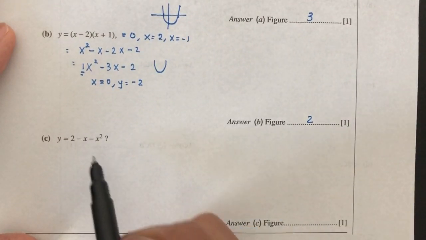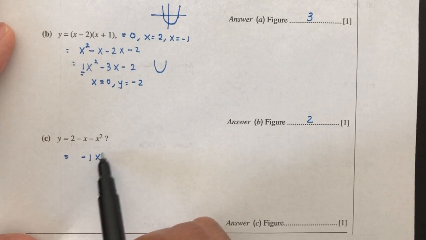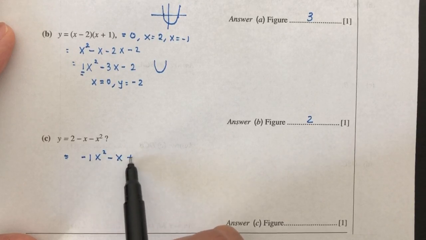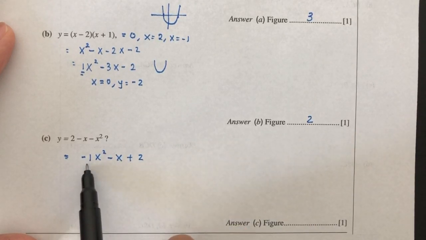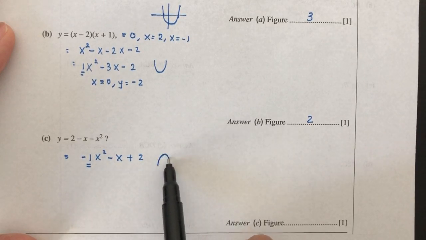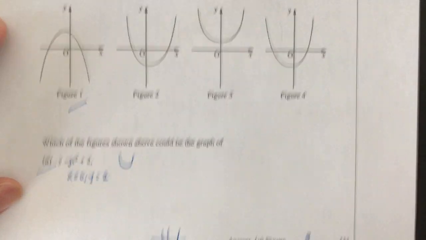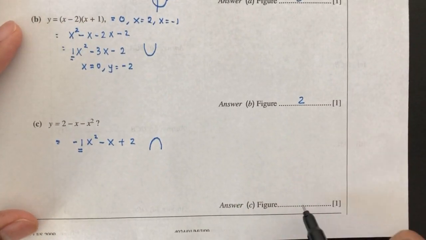And now for this last one, let's rearrange: we have minus x squared minus x plus 2. Since the coefficient of x squared is minus, the shape will be in this form. Here only one graph is in this form. It will be 1. So your answer here is figure 1.